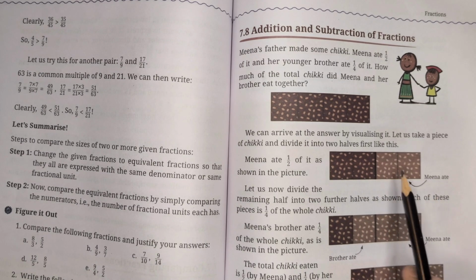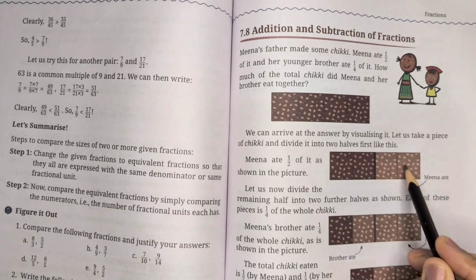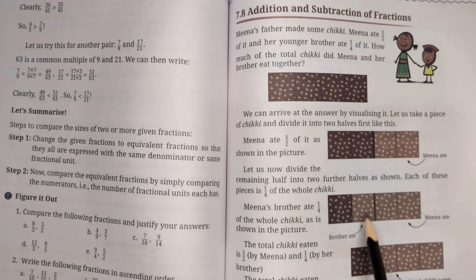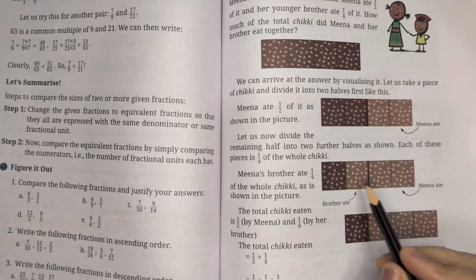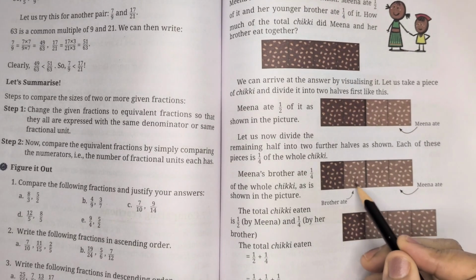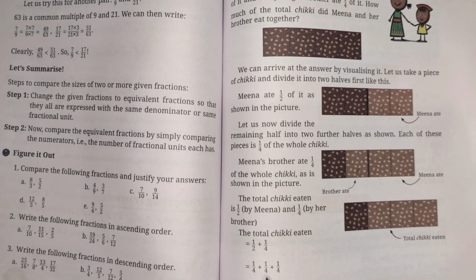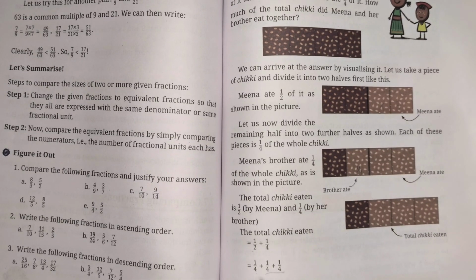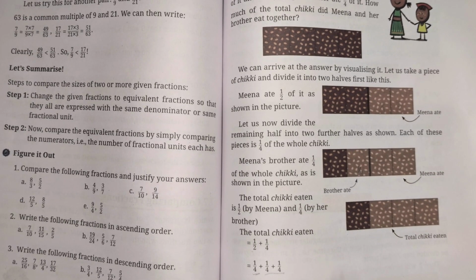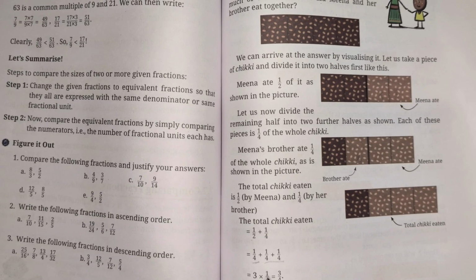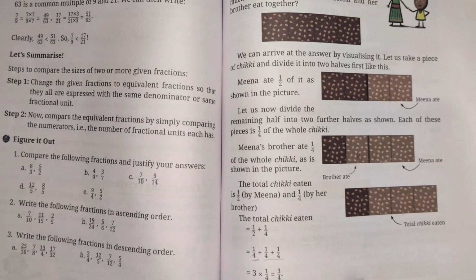Meena ate half, 1 by 4 and 1 by 4. That means half part. And brother ate 1/4 of that. This one 1/4. And total we can see half she ate and brother 1/4. So it will come, that is 3 by 4. 3 into 1 by 4 is equal to 3 by 4.